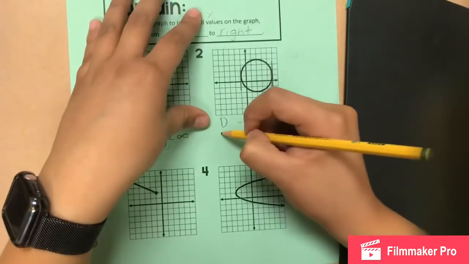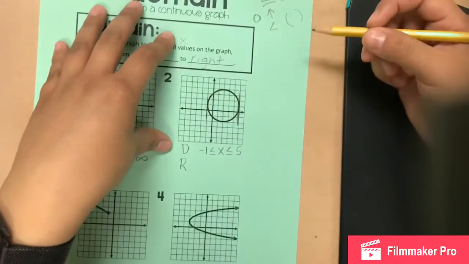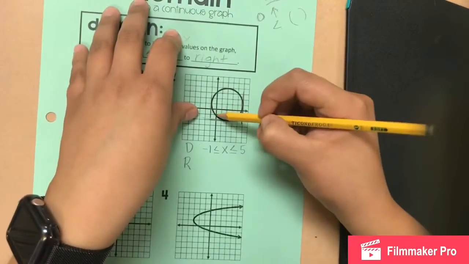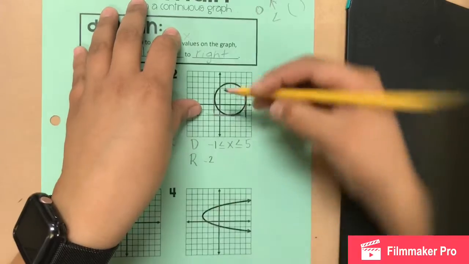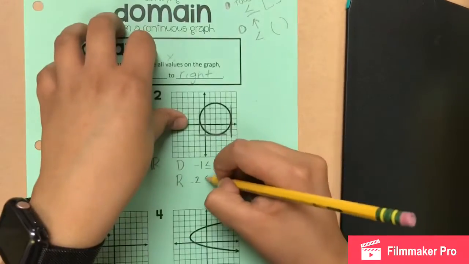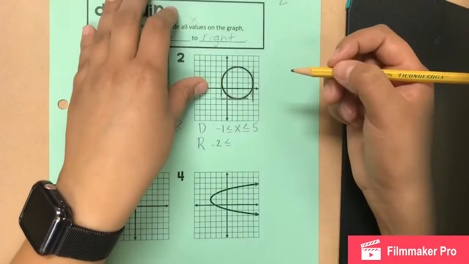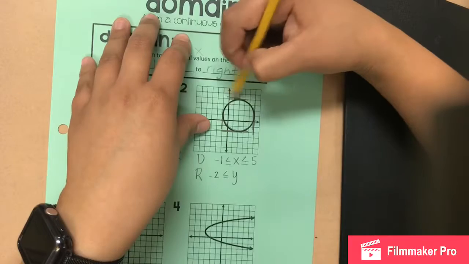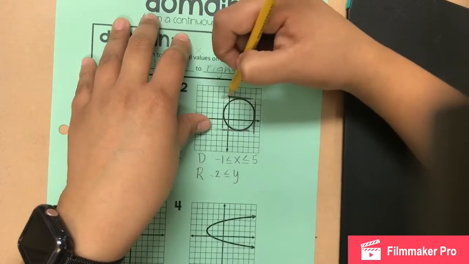And then the range is low to high, so your lowest point, how low does it go? This is 0, -1, -2. It touches and turns, so touches means less than or equal to. Since we are talking about the range, this is your y values. And then how high does it go? That's up here. How high is this up the y-axis?